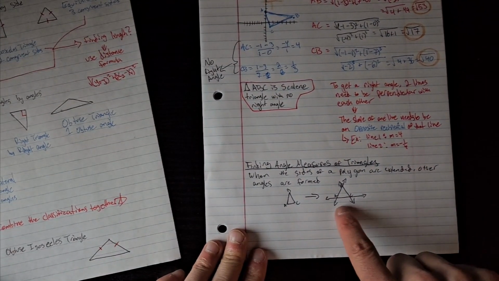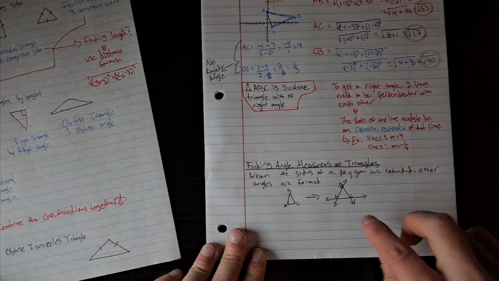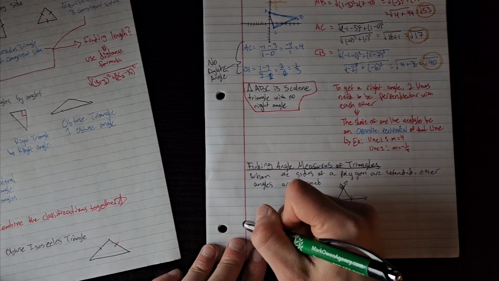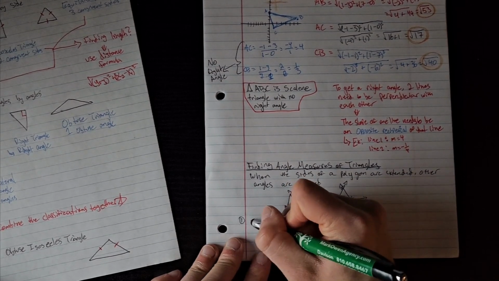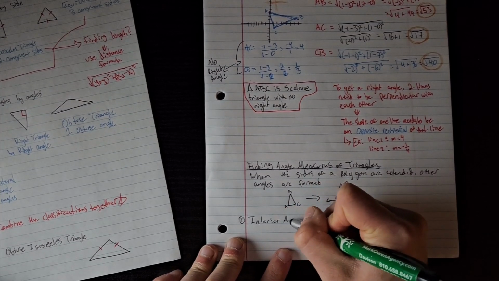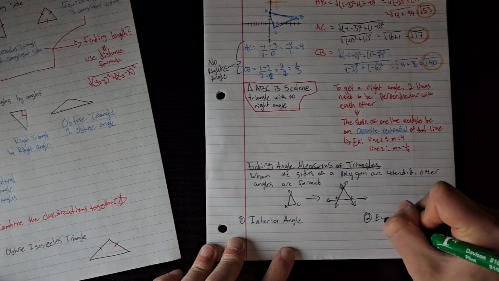When the lines of this triangle extend out, we create two different kinds of angles. One of those angles is an interior angle, and the second one is an exterior angle.